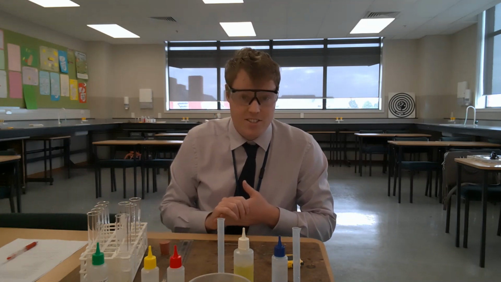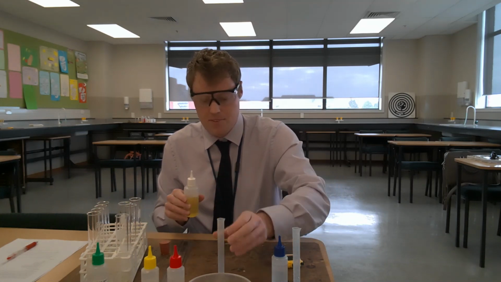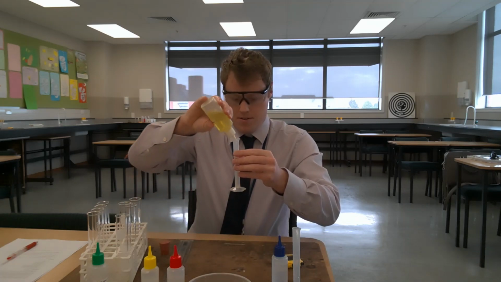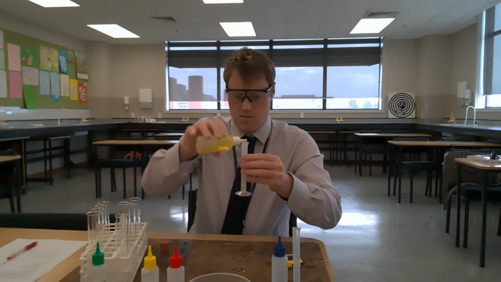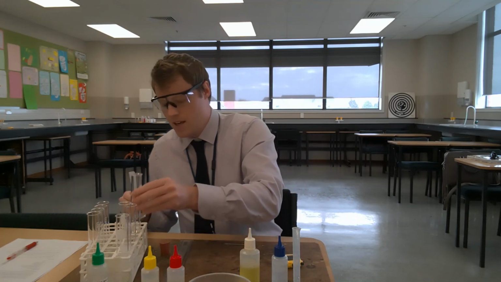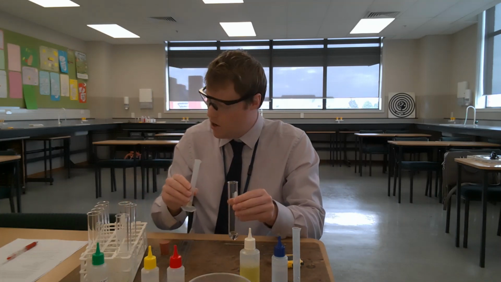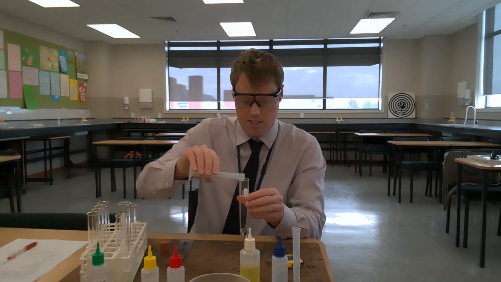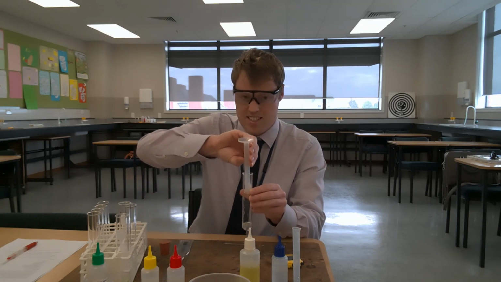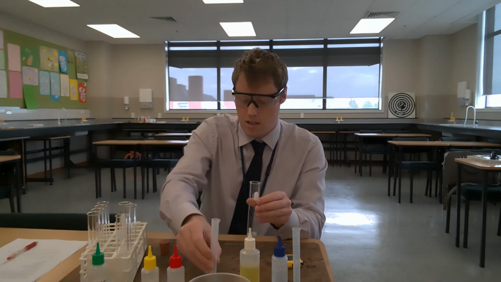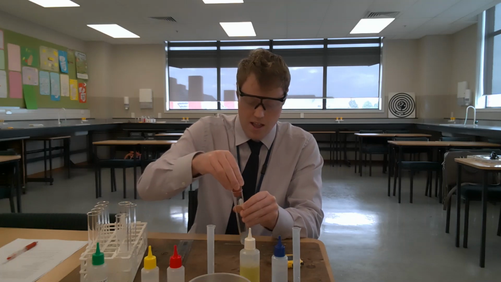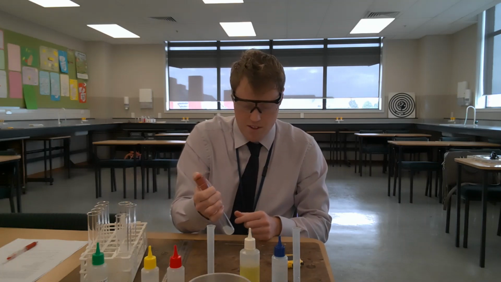Let's do it for the second trial for calcium chloride solution. So I need 1 milliliter of soap. Add that to 5 milliliters, 5 centimeters cubed, of calcium chloride solution. Same thing in this context. Place the bung on and shake for 30 seconds.